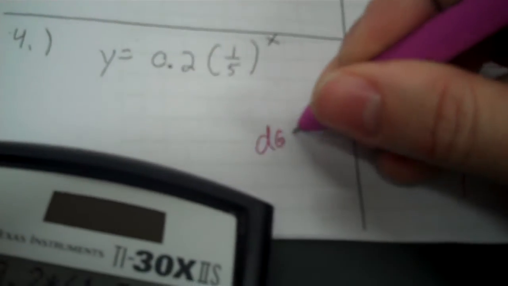And then we're going to raise it to the second power, 0.008. Okay, so that's a decay, because it just keeps getting very small, so I have a decay function right there. Okay, number 5, I skipped 4. Okay, don't worry about that one.